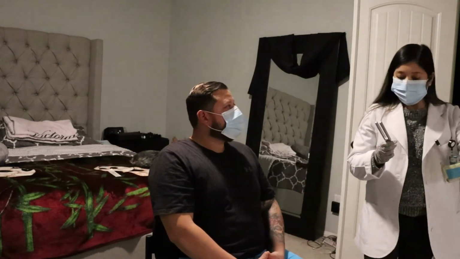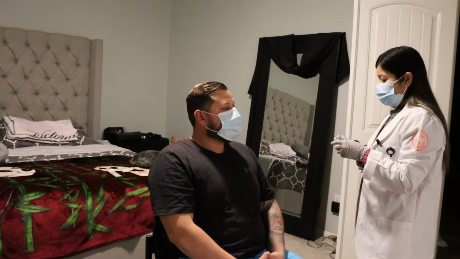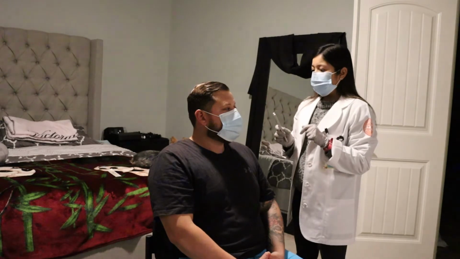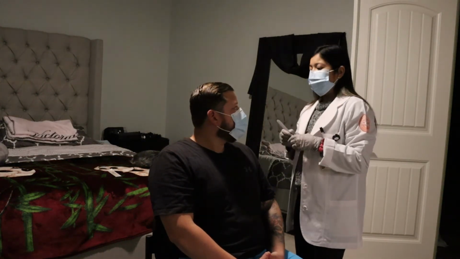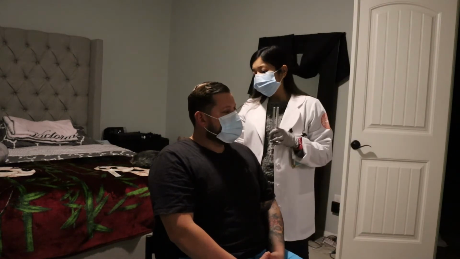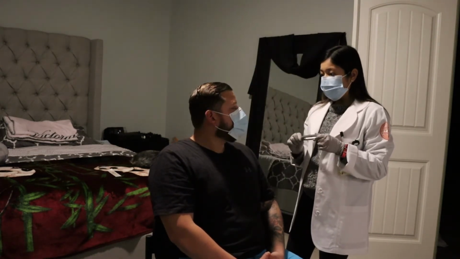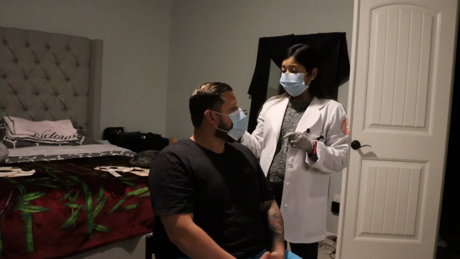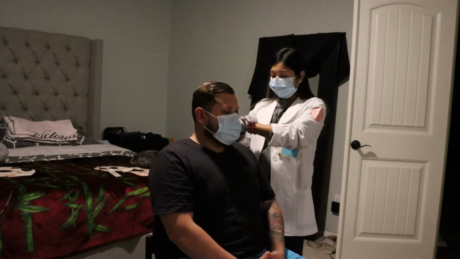And next we're going to do the Rinne test. So that's going to compare air conduction versus bone conduction. What's going to happen is you're going to hear a vibration sound, and I'm going to put this on your mastoid bone right behind your ear. Then I want you to tell me when you can no longer hear the vibration. Okay. And then I'm going to put it in front of your ear, and I want you to tell me again when you can no longer hear. Okay?